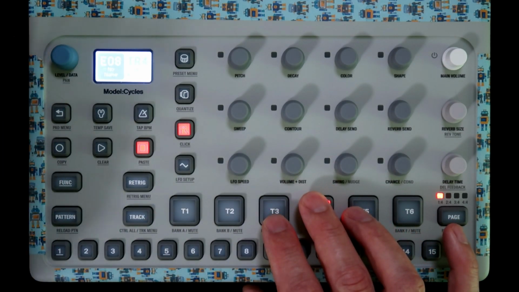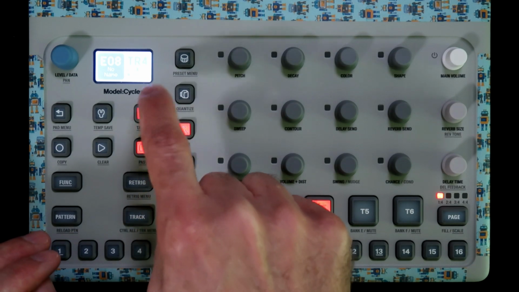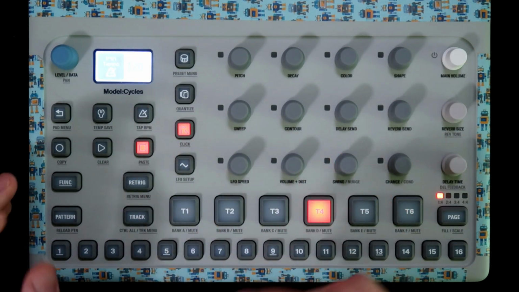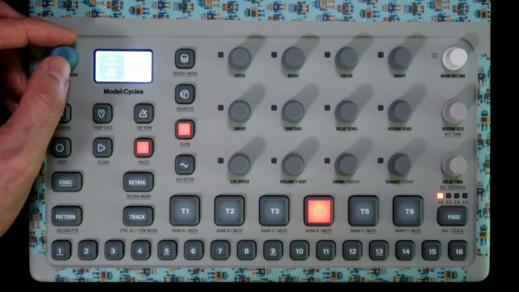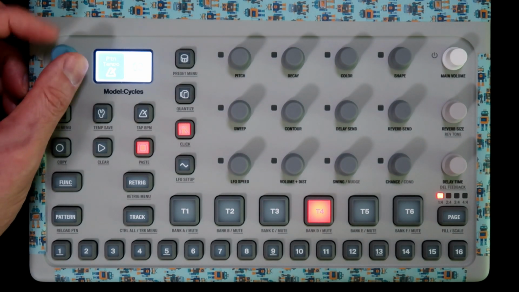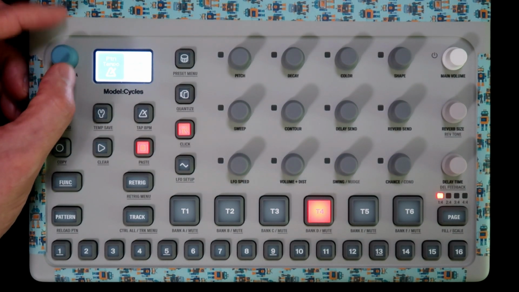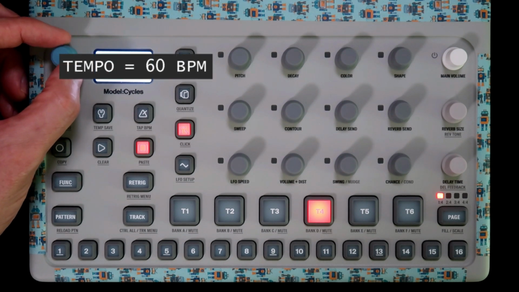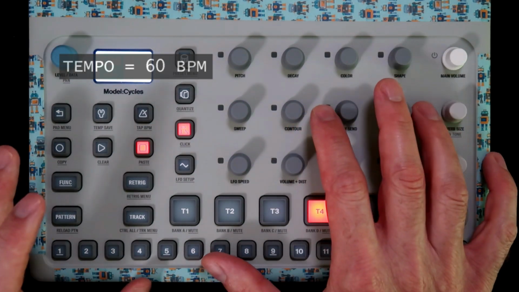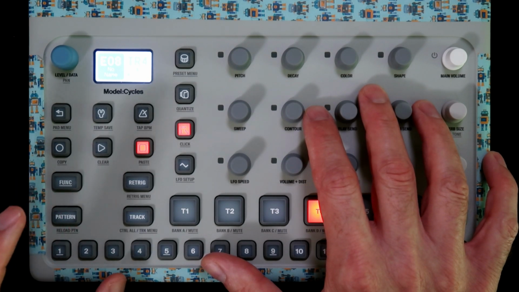And then over here at the tempo, I think what I'm going to do to give myself a little bit of a break is to turn that down to 60, so half tempo, and then we'll try and turn that back up to see how that sounds.